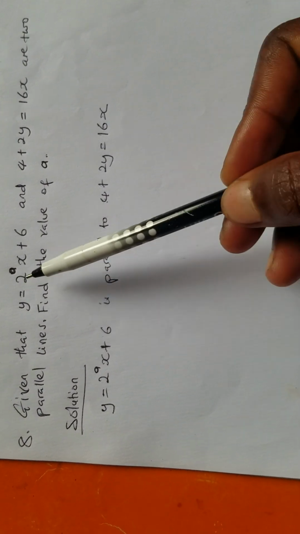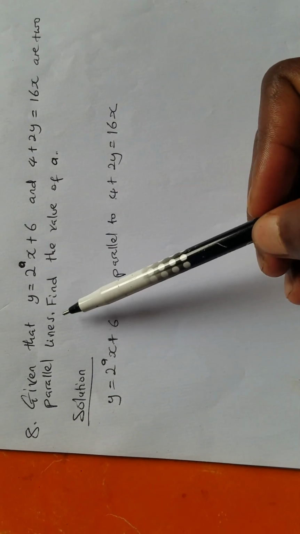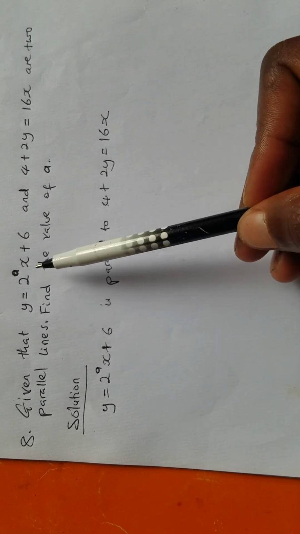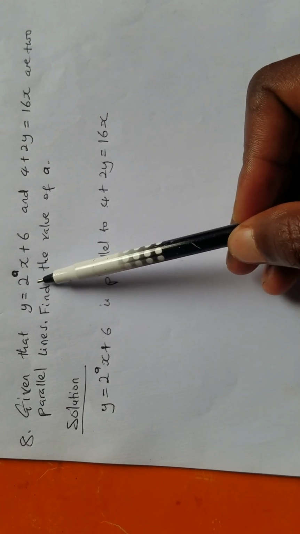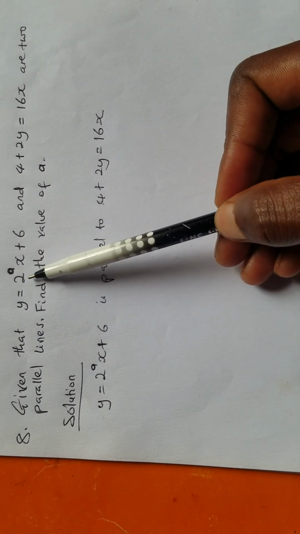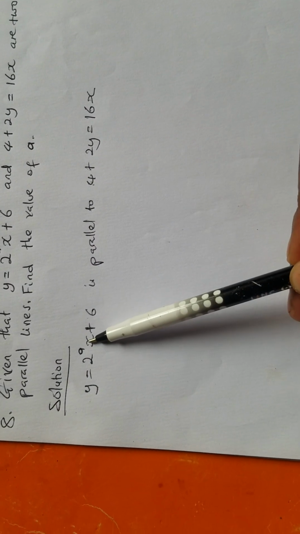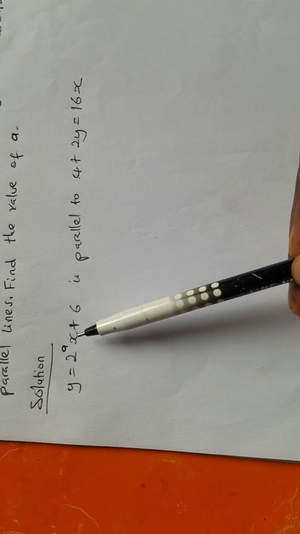Gradient is found where there is x, or it is the coefficient of x. Like in this case, 2 to the power a is our gradient.